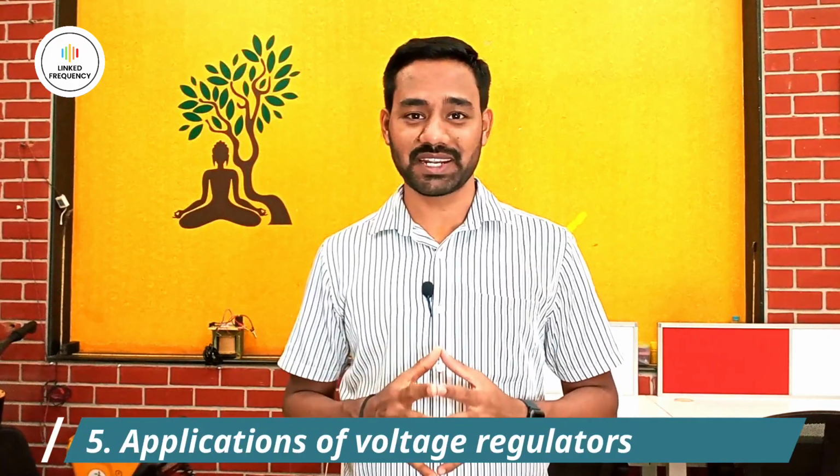Now it is time to talk about the applications of voltage regulators. First one is voltage regulators are used in every electronic circuit. Be it a linear voltage regulator or a switching voltage regulator, we can see that every electronic gadget requires voltage regulation. That's why voltage regulators are widely used in every electronic component.